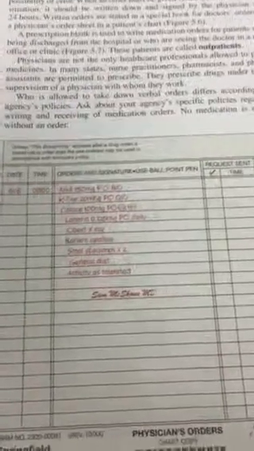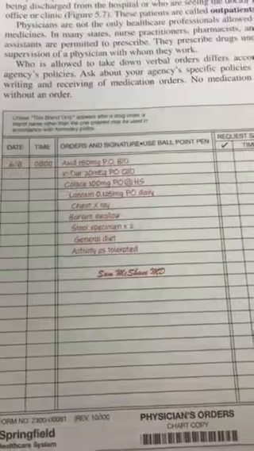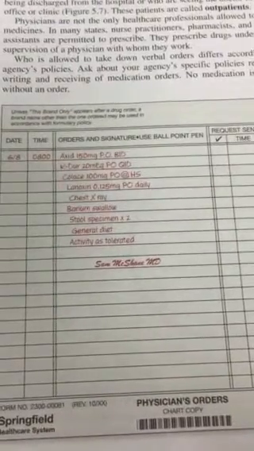Okay, so talking about the medication order. This is what it looks like in your book. This is what a doctor's order would look like here for the nurse in the nurse's station to keep in their chart if they're inpatient. If they're outpatient, then it's a whole different story. But first we're going to look at how an order needs to be written.